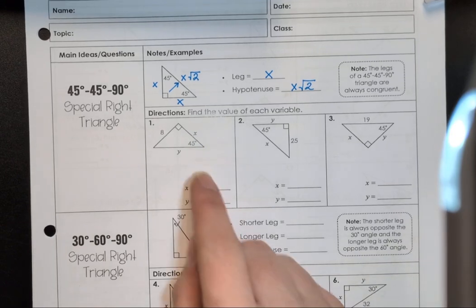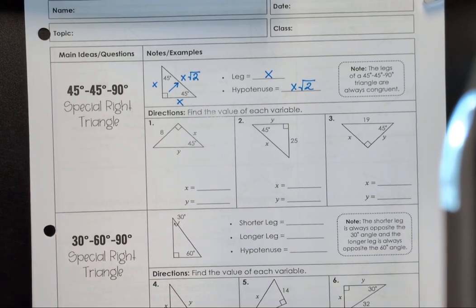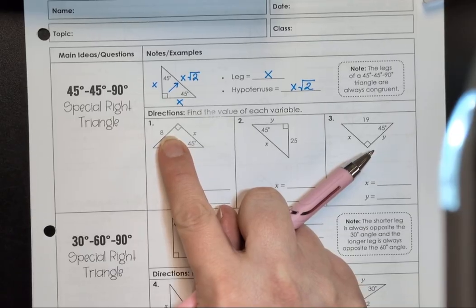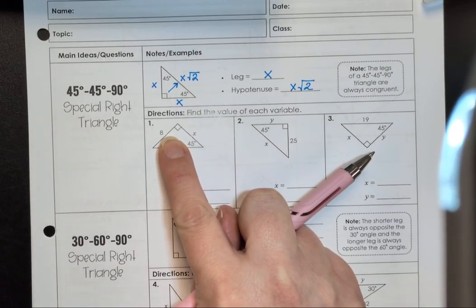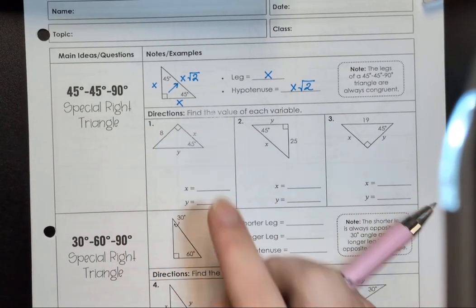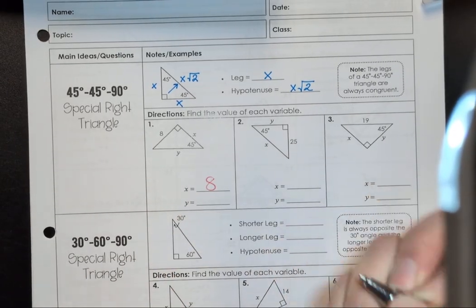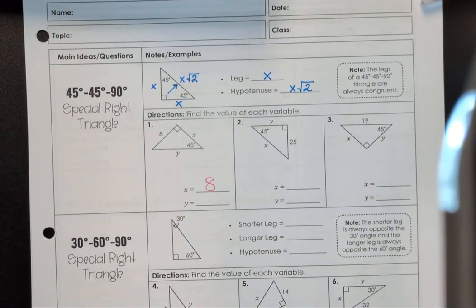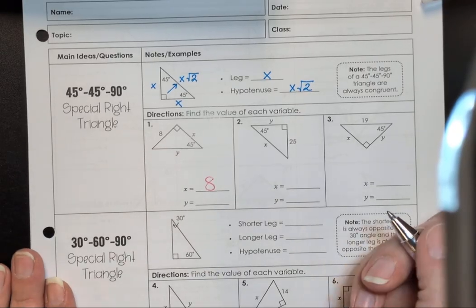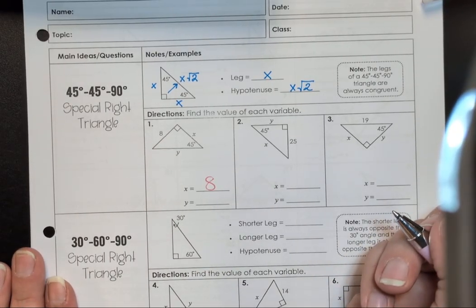All right, now. Number 1. It says that this one side is 8. Is that a leg or a hypotenuse? It's a leg. So what else should be 8? The other leg, which is X. So the Y will be 4? No, 16? No. Stop guessing.